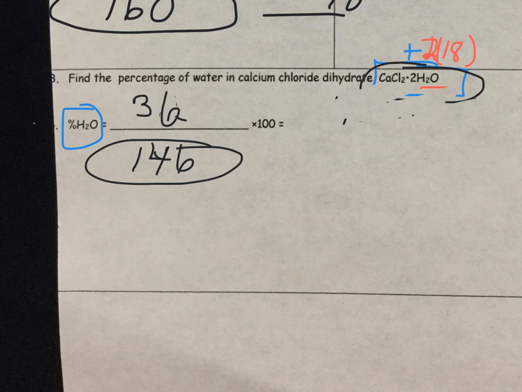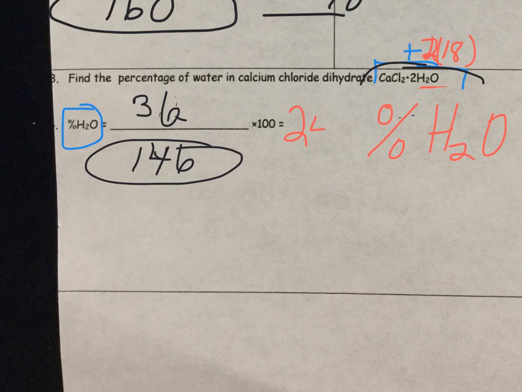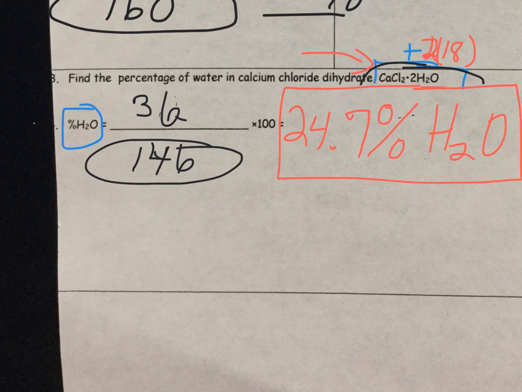Okay, are we good? Do we have a question? Are we sure? Okay, so now 36 divided by 146 equals times 100. What is my percent? Okay, very good. Now, look at your calculator carefully, and you have 24.6. Can that 6 be rounded off? Yes. Okay, so then it would be 24.7. Very good. And this is your percent composition of water for this compound.